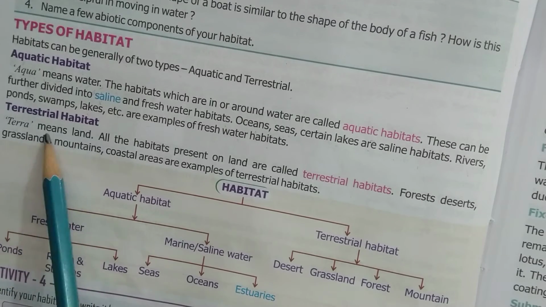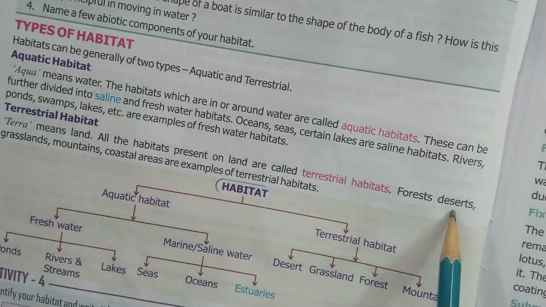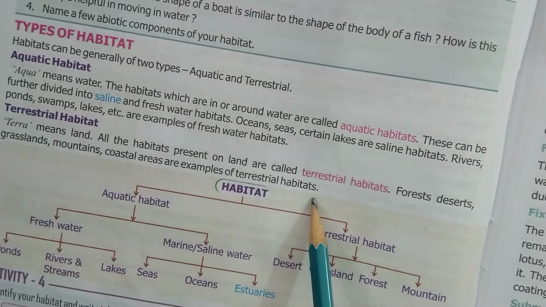Terrestrial habitat, terra means land. All the habitats present on land are terrestrial habitats. Forests, deserts, grasslands, mountains, coastal areas are examples of terrestrial habitats.